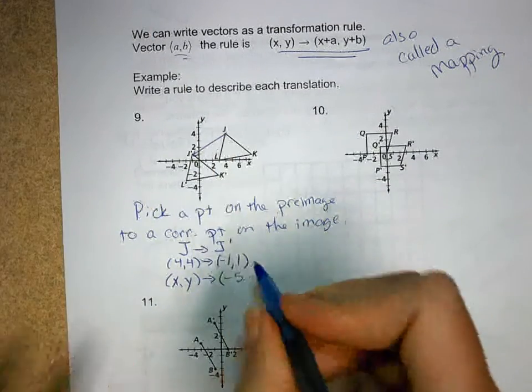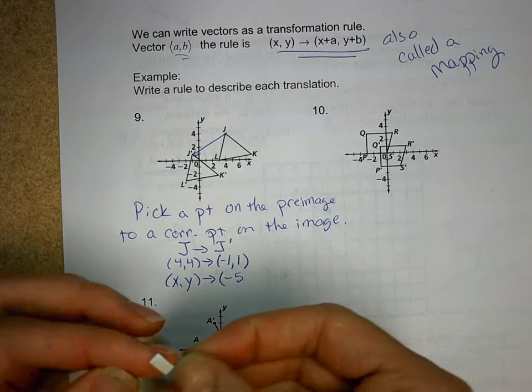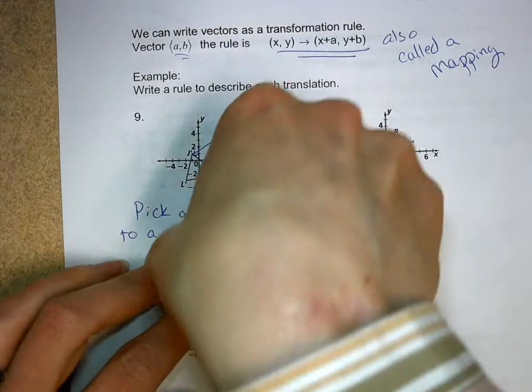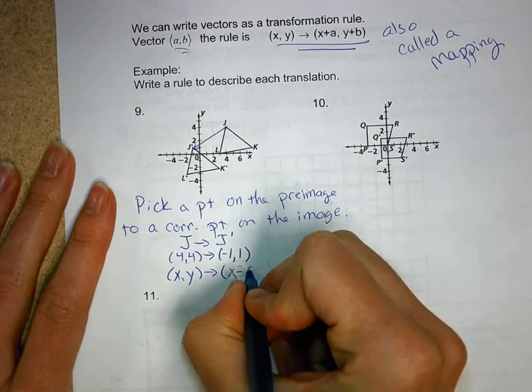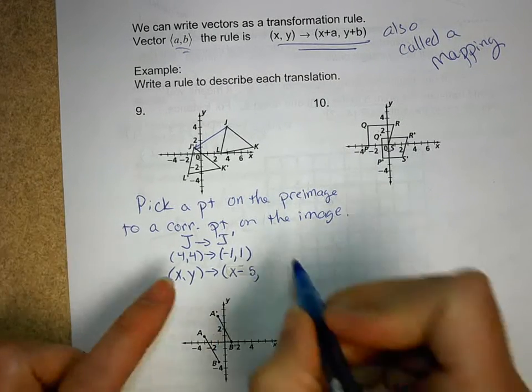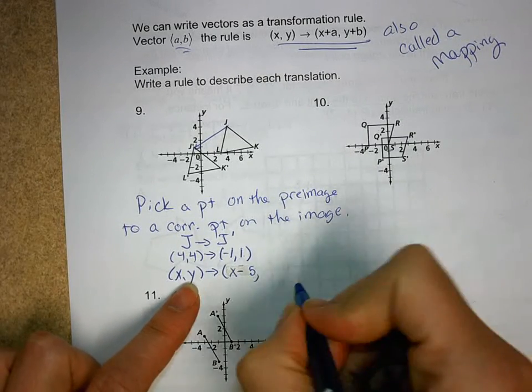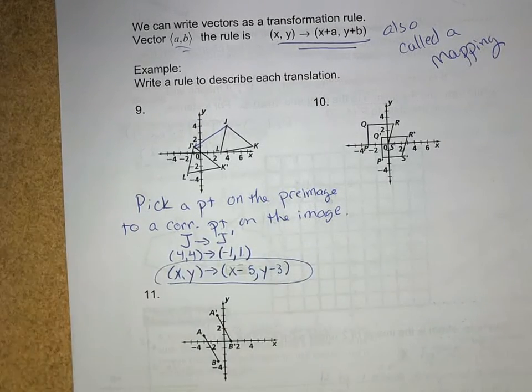Oops. I'll make sure I write that correctly. Let me get some white out here real quick. Didn't quite write that the way I wanted to. Alright, okay, I'm going to cover that up. Okay, it should be x minus 5. Because I had to subtract 5 from x to get the new value. How did I get from 4 to 1? Well, I had to subtract 3, so that's y minus 3. So that would be your translation rule in order to get there.